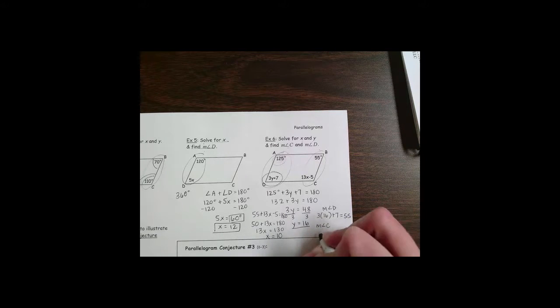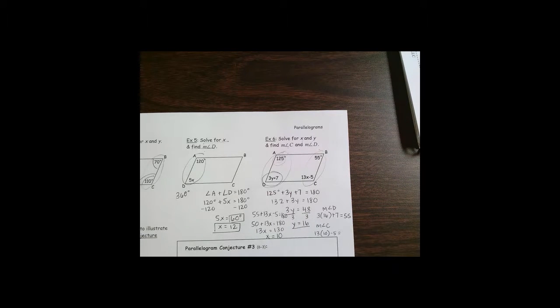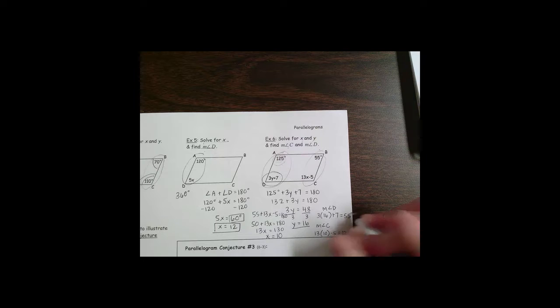The measure of angle C: you've got 13 times 10 minus 5. This is going to be your bigger angle, so this is going to be 13 times 10, which is 130. 130 minus 5 equals 125, which also proves our conjecture, which is opposite angles are congruent.